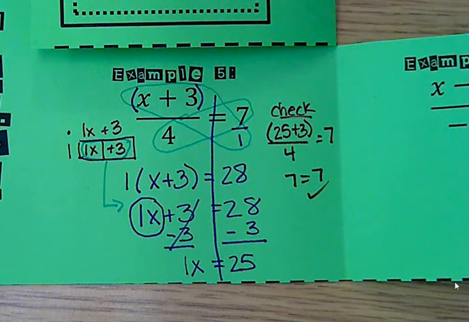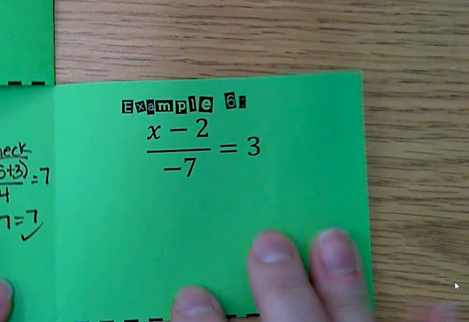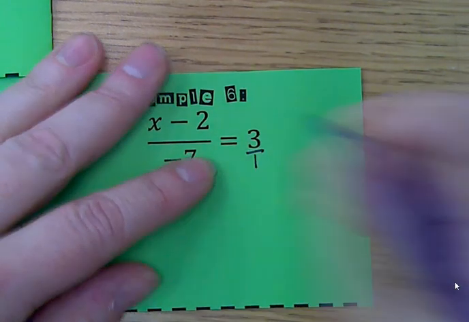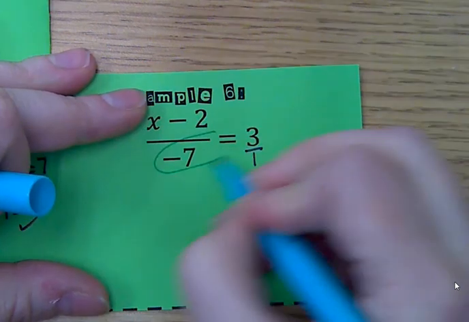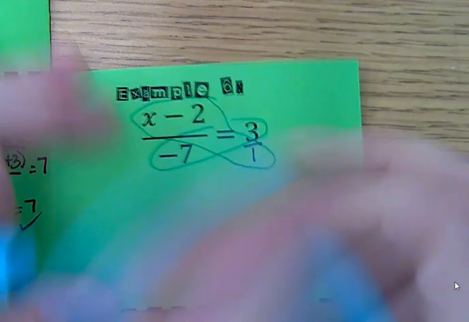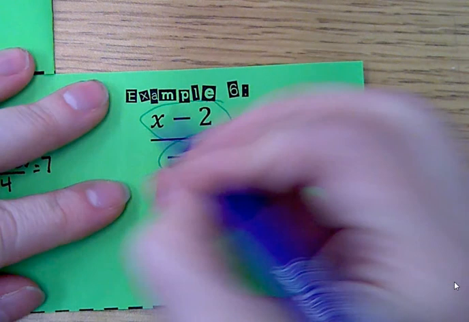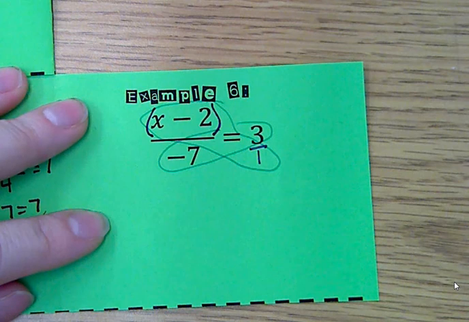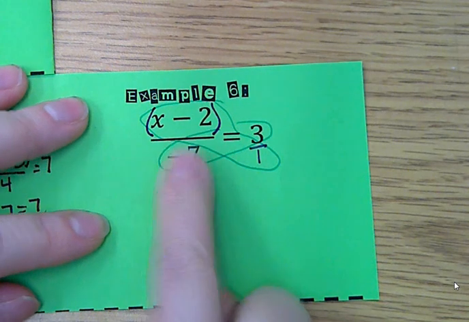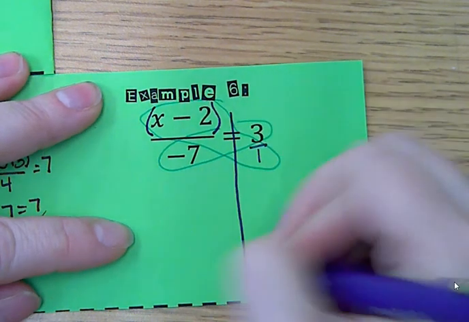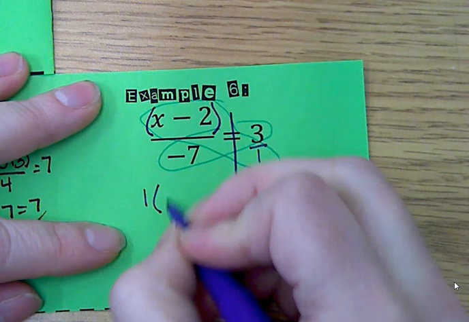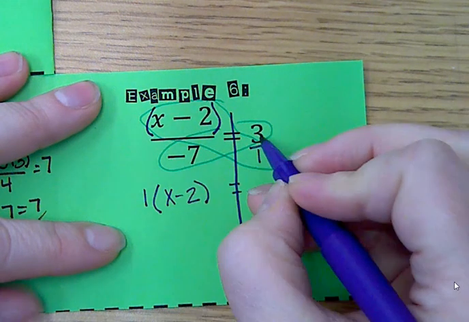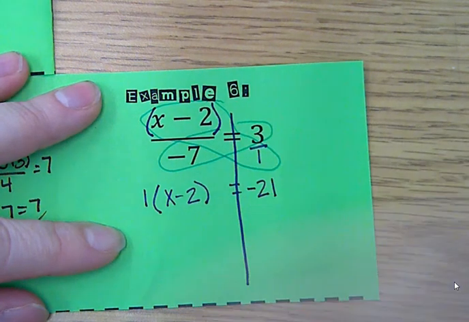All right, let's do one more example. Last one. Again, I'm going to put this over 1 to make it a fraction, and I'm going to cross multiply. Because I have two pieces, this is a binomial. Bi means 2. I am going to put parentheses around that and draw the line. So I have 1 times (x minus 2), and we've already practiced distributing. Negative 7 times a positive 3 is a negative 21.